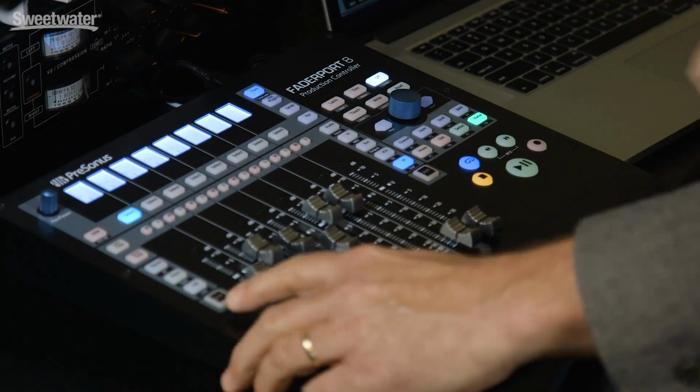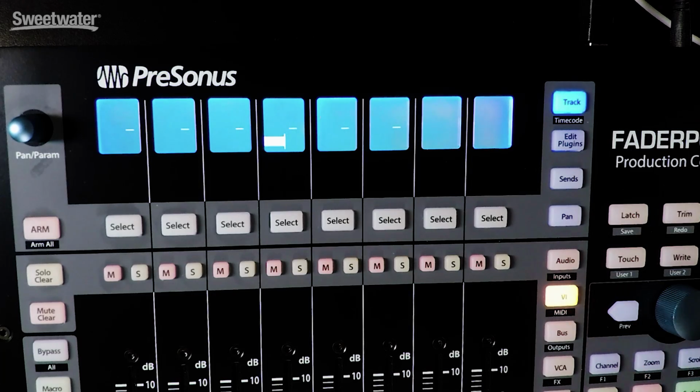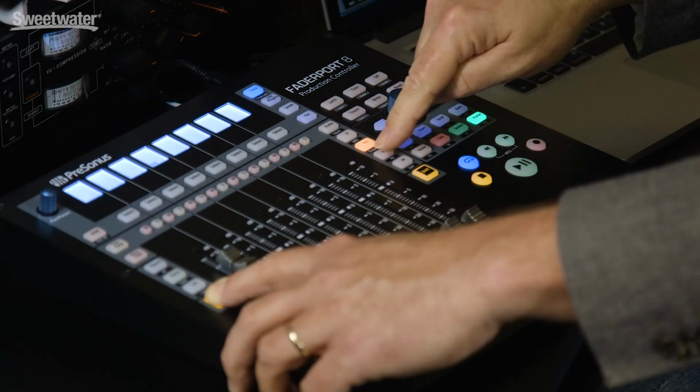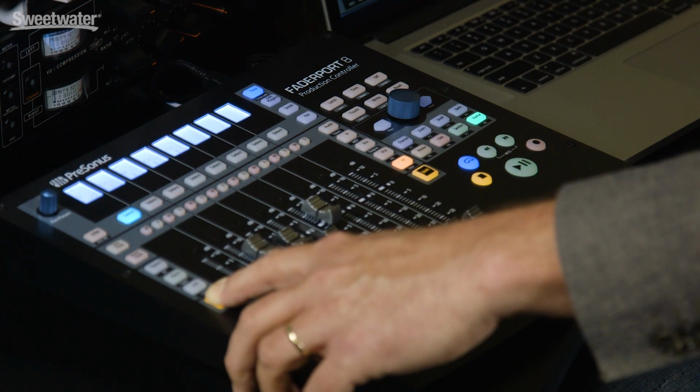Now once again, we have secondary functions on each of these buttons. So if we hold Shift and push Audio, we see all the inputs. Pressing VI gives us MIDI. Pressing Bus gives us the outputs. VCA gives us the effects. And All is a user assignable function.